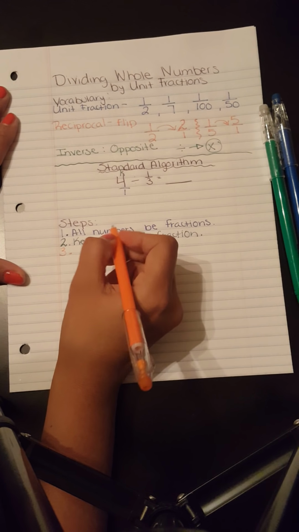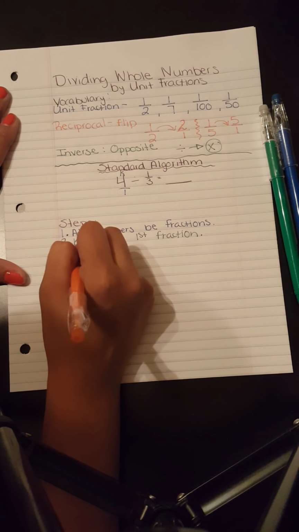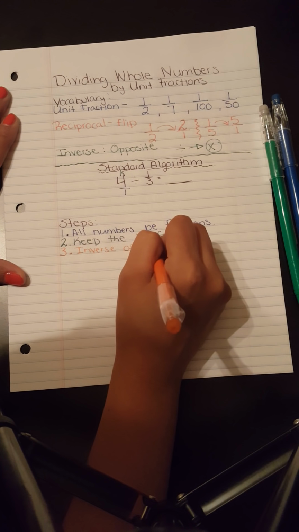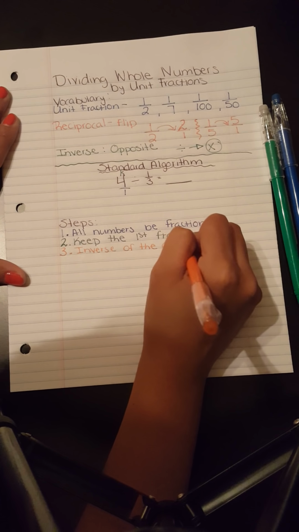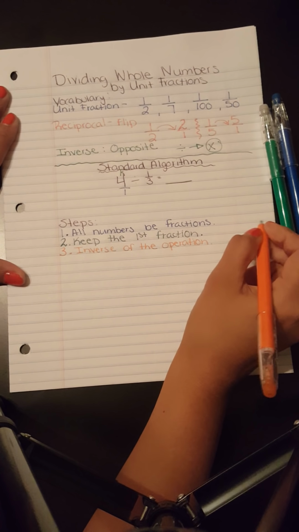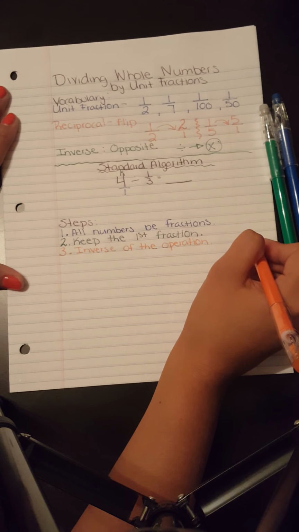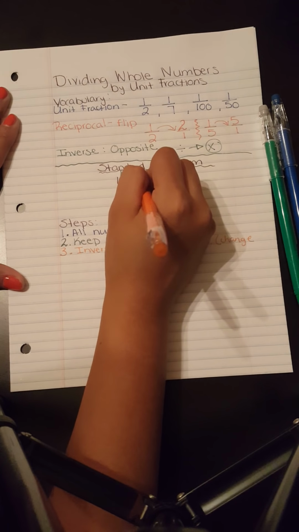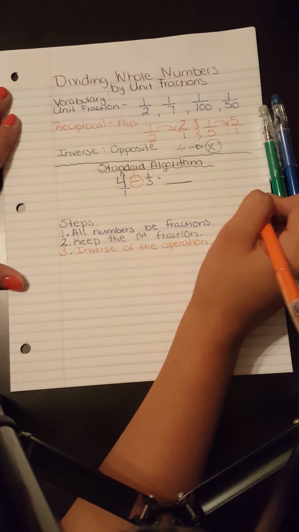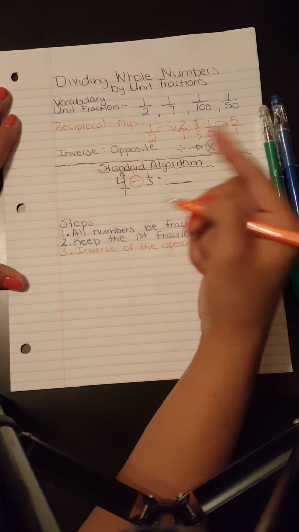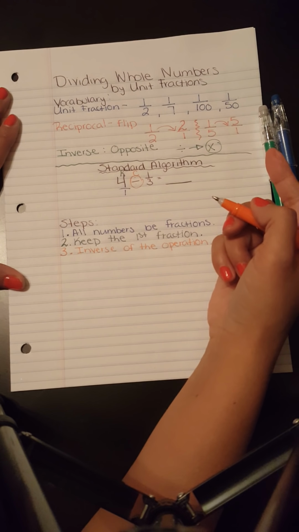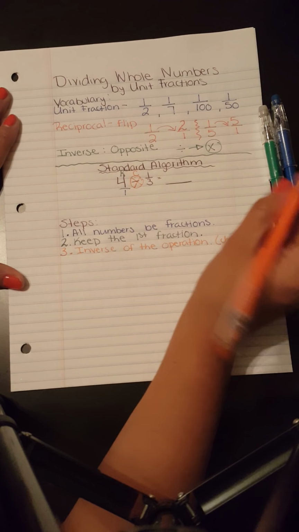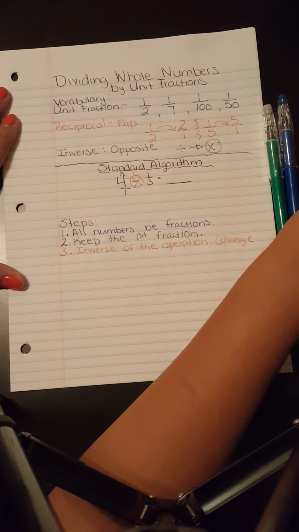Step number 3 is to do the inverse of the operation. And remember, inverse means to change it to the opposite. So this division right here needs to be changed. It needs to be changed to its opposite. What is the opposite of division? That's right, multiplication. Now we can move on to the next step.